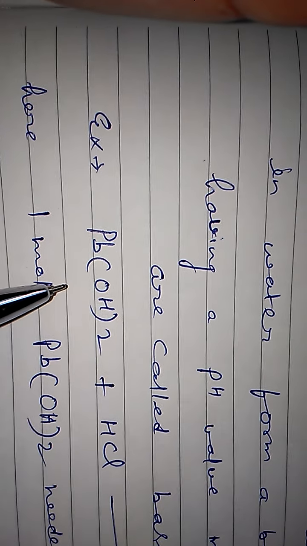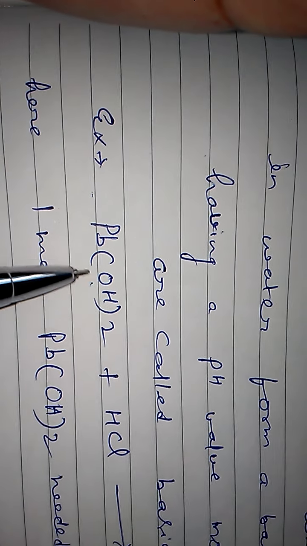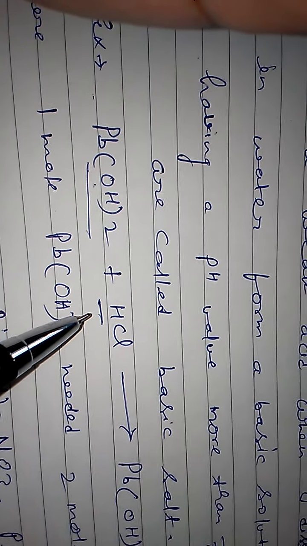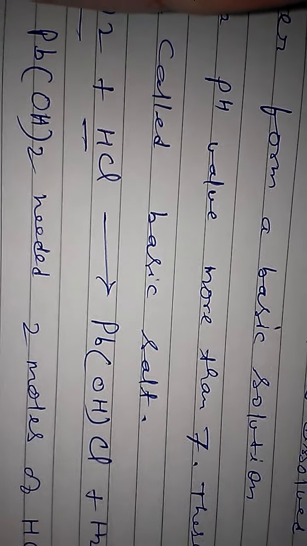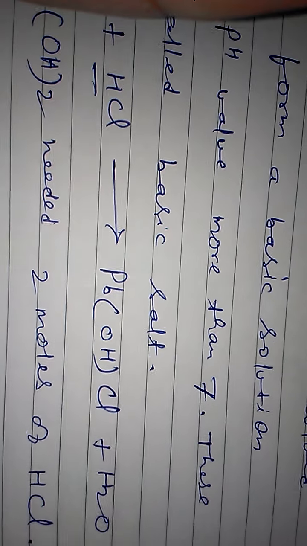Example: Pb(OH)2 is a basic salt. Why? You can see in 1 mole of Pb(OH)2 the number of OH minus ions is 2. When it reacts with 1 mole of HCl, only one hydrogen is there. So one hydrogen can neutralize only one OH of Pb(OH)2, lead hydroxide, to form lead hydroxychloride, PbOHCl, plus H2O. So this PbOHCl is a basic salt.